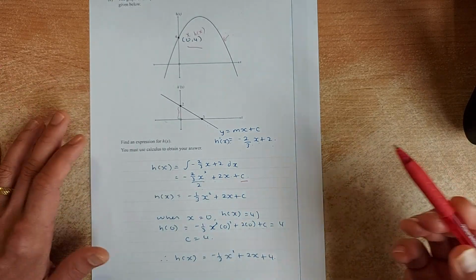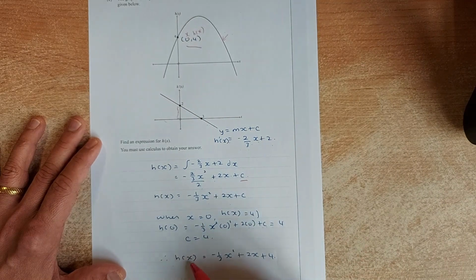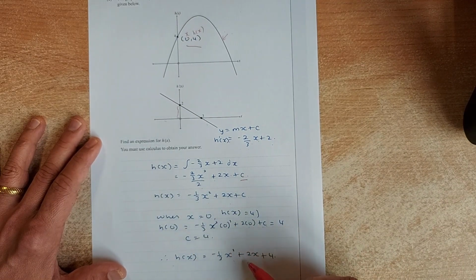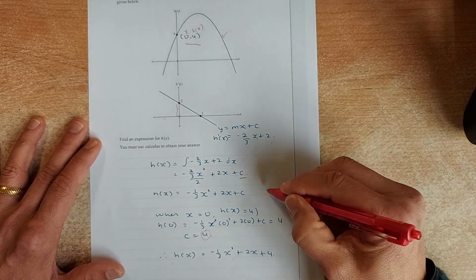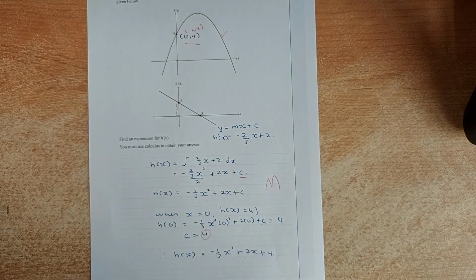And then the last step, substitute into that formula. So h(x) equals minus 1/3 x squared plus 2x plus 4, because you found your c to be 4, and that will give you a merit. Not too bad, right, gentlemen and ladies?